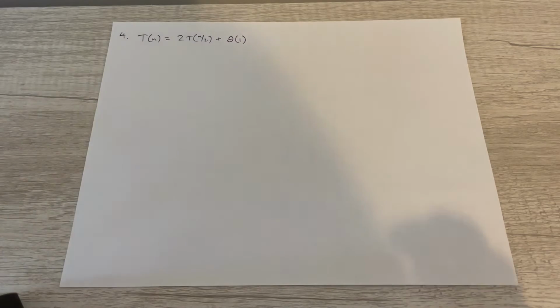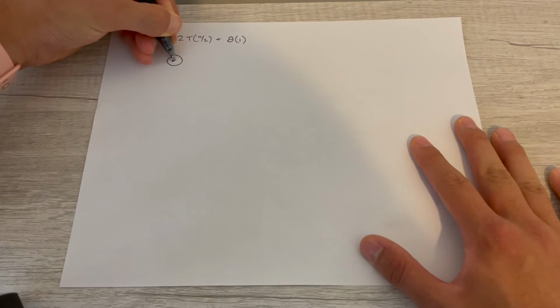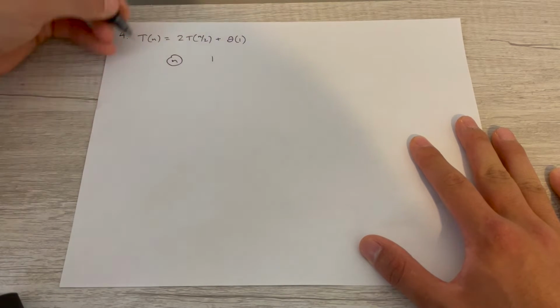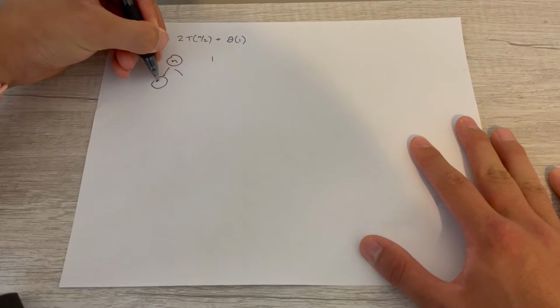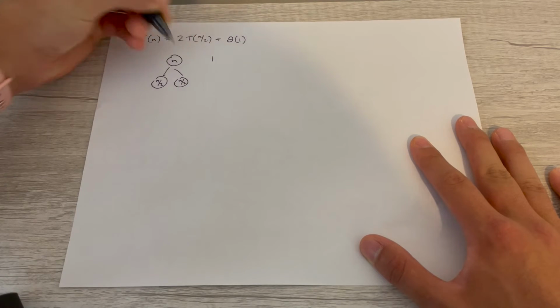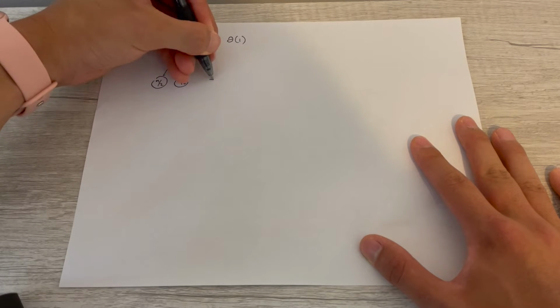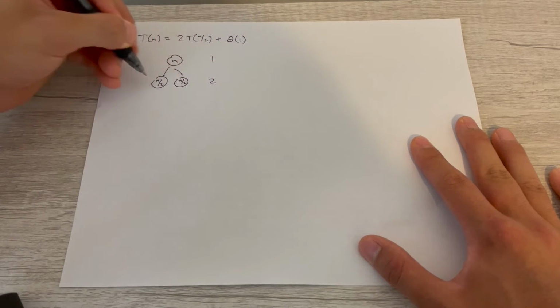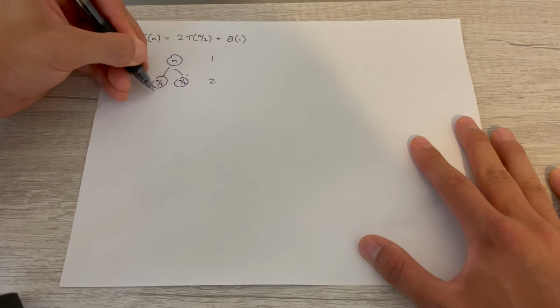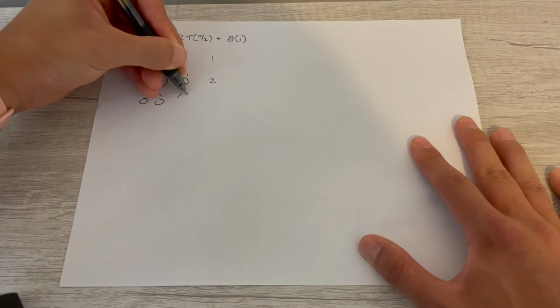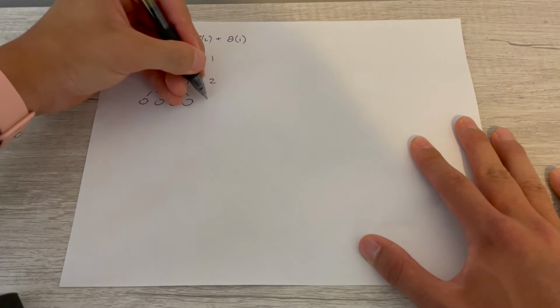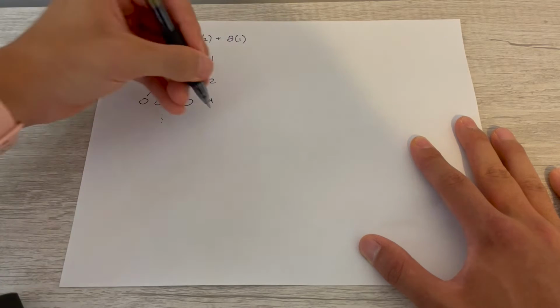But not super momentarily. First, we're going to do 2 more problems to really drive home the tree example. Same deal here. Start with n. This is doing 1 work. We're recursing on n over 2. This is doing 2 because it's 1, 1. N over 4, this becomes 4, and so on.